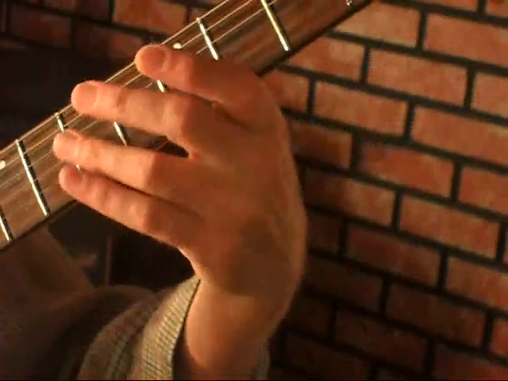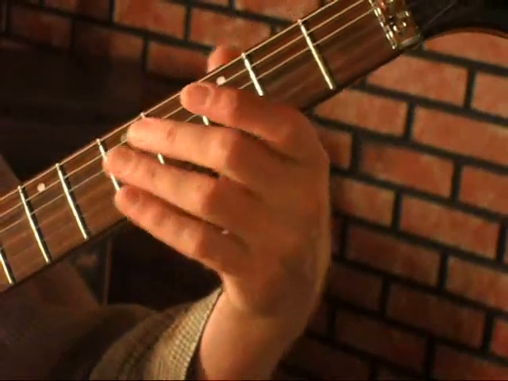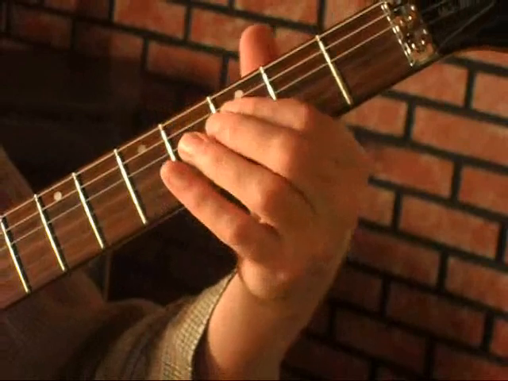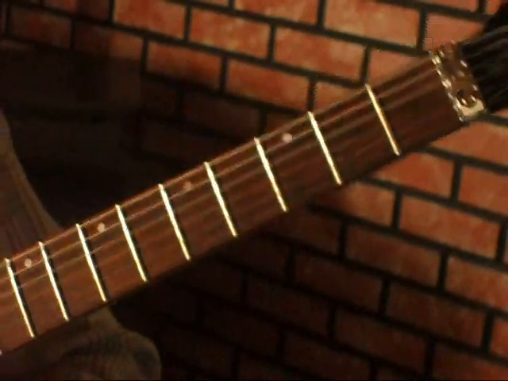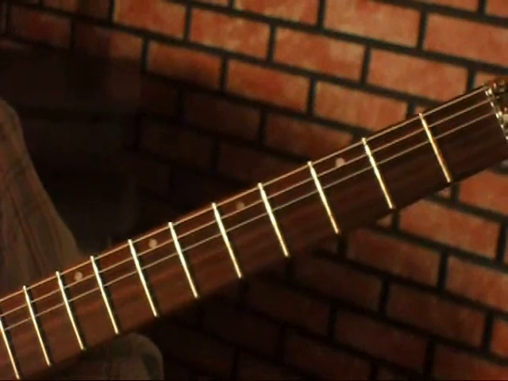And the G major would be, I can't see that because I'm up on the 17th fret on the G string.